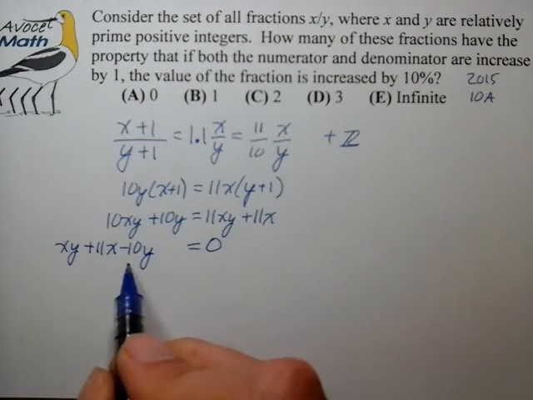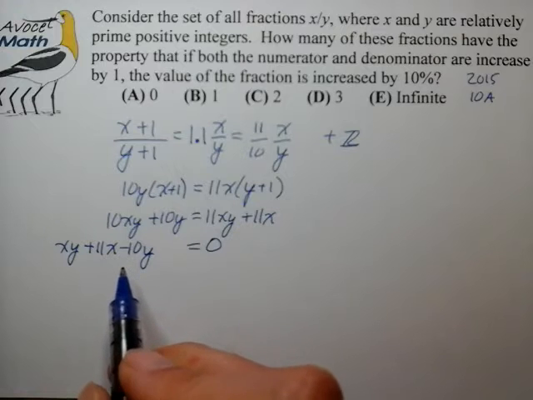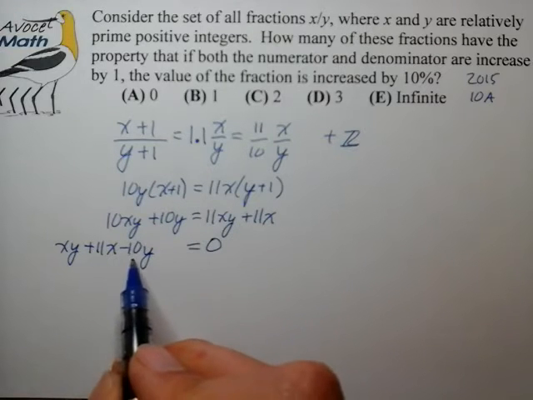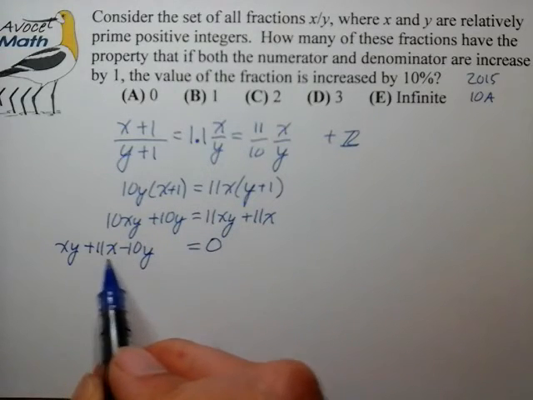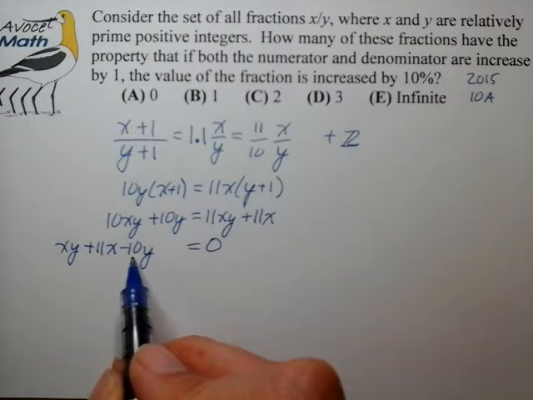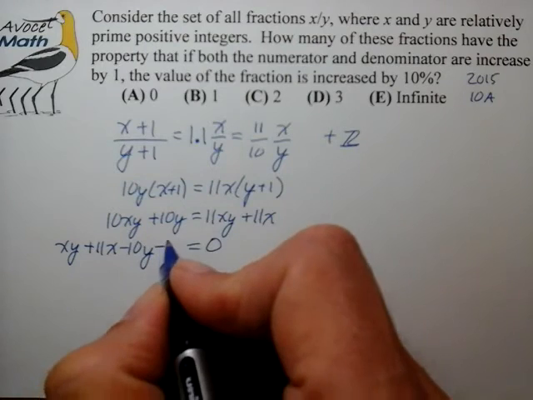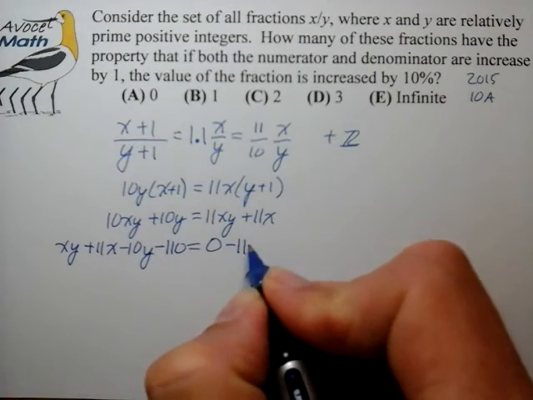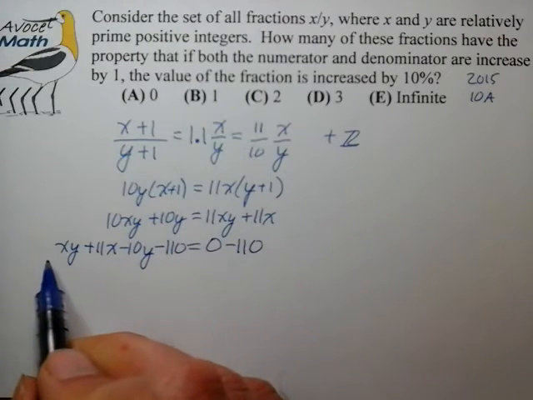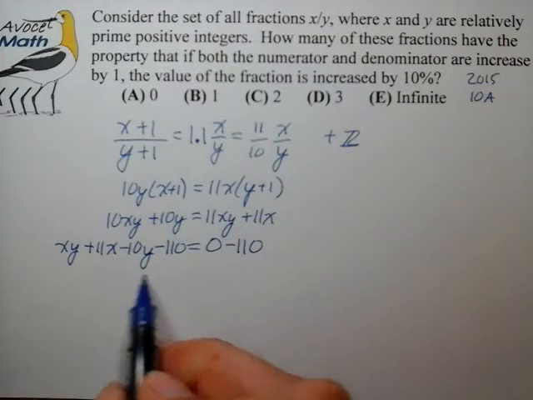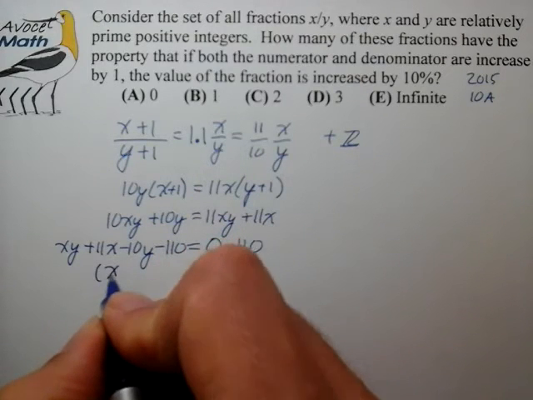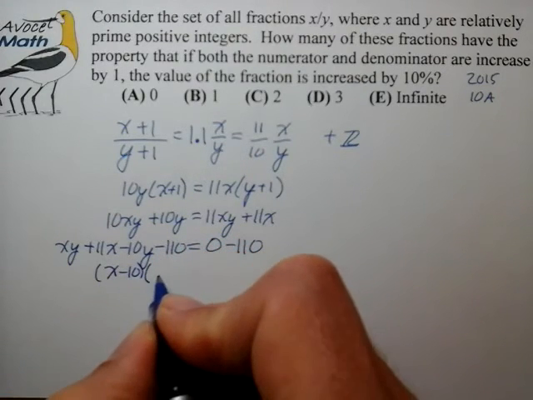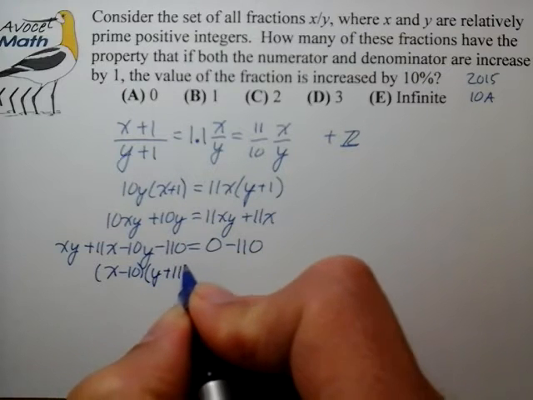Now at this stage in the problem, our method calls for us to take the coefficients and multiply them together. 11 times minus 10 is minus 110, and add that to both sides of the equation. And this is looking pretty good. We can take the left side now and factor it to (x minus 10) times (y plus 11).